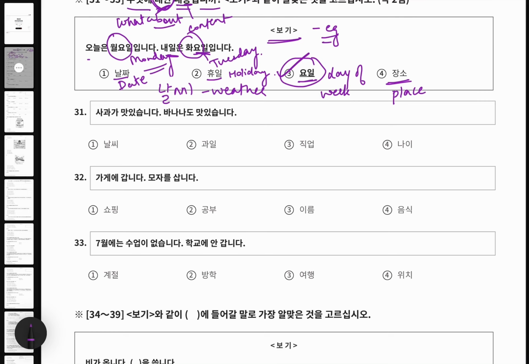Basically there are 1 to 30 for listening and 31 to I think 70 for reading. 사과가 맛있습니다. 사과가 맛있습니다. 바나나도 맛있습니다. Sagwa is, I think all of you know this, apple. 맛있다. 맛 means taste.